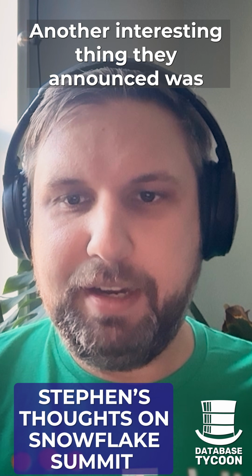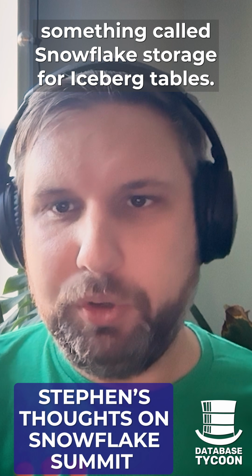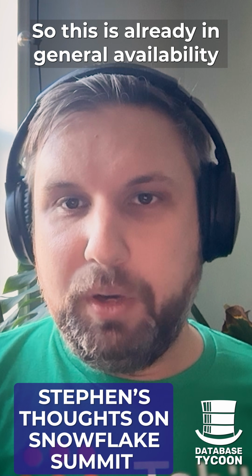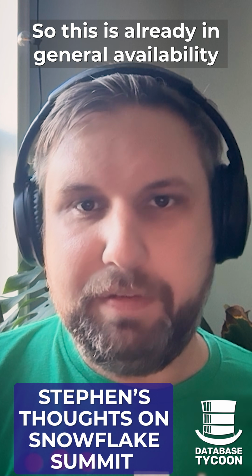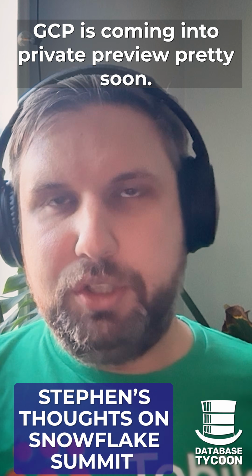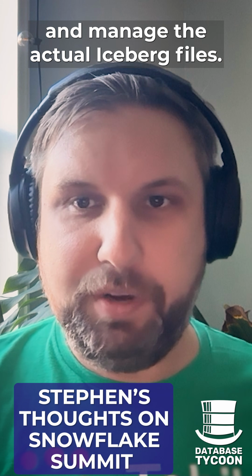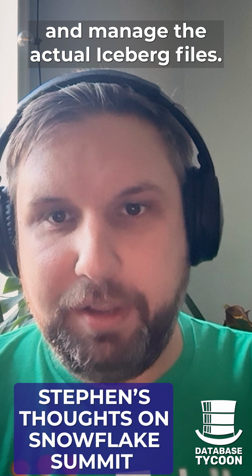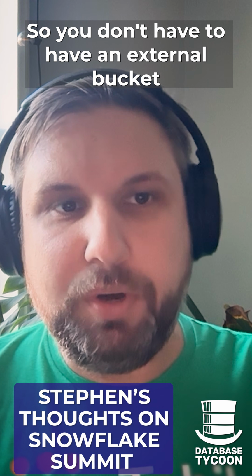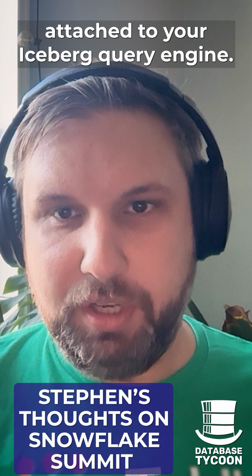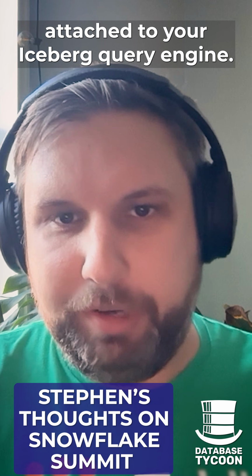Another interesting thing they announced was something called Snowflake Storage for Iceberg Tables. So this is already in general availability for AWS and Azure. GCP is coming into private preview pretty soon, but basically Snowflake will provision and manage the actual Iceberg files, so you don't have to have an external bucket attached to your Iceberg query engine.